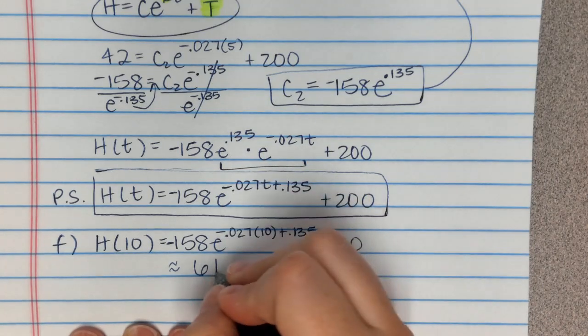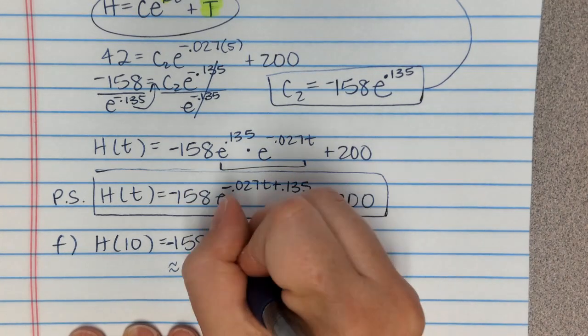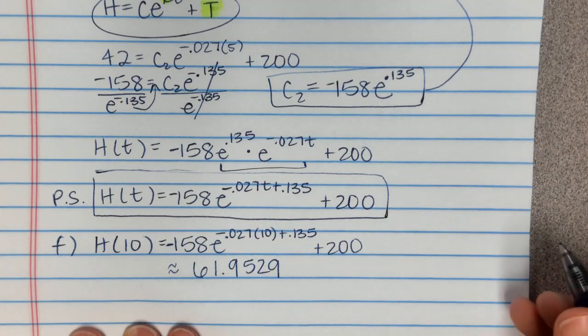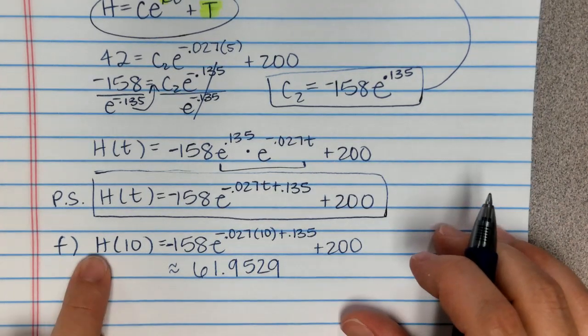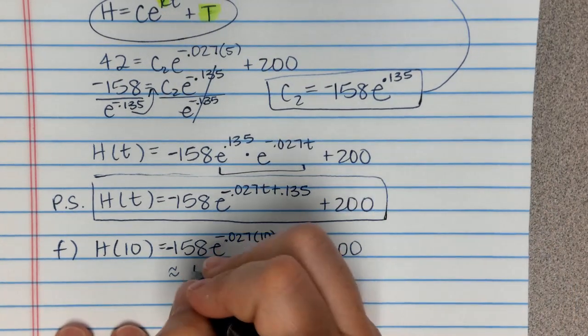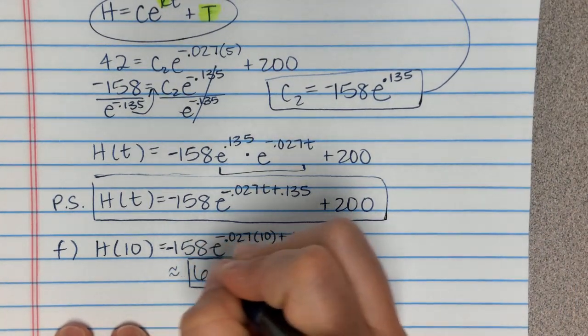I got 61.9529 and the unit is degrees Celsius.